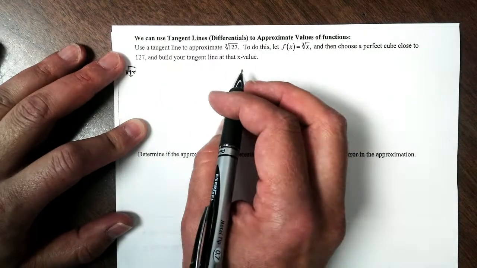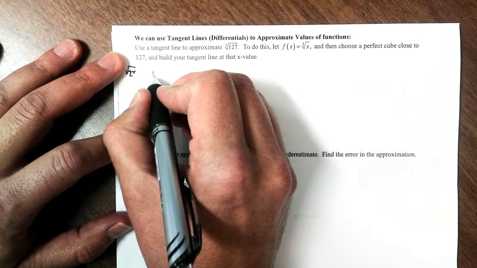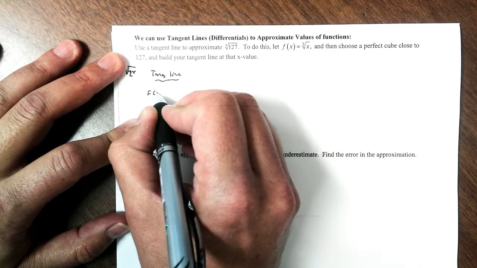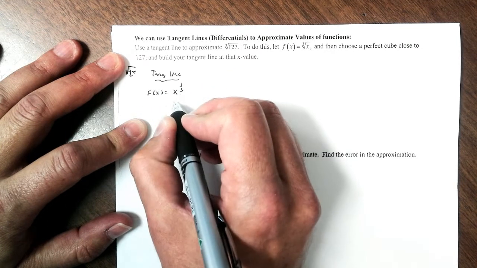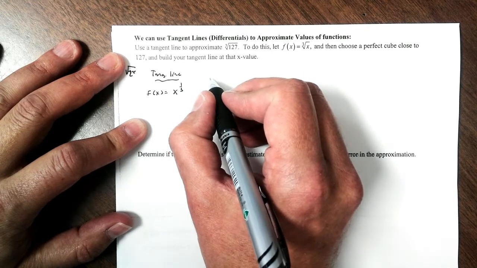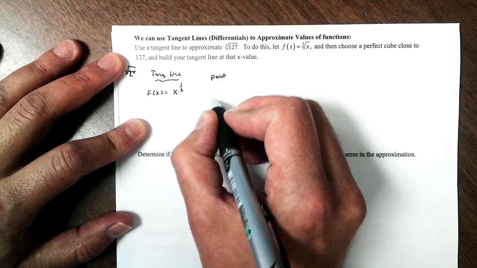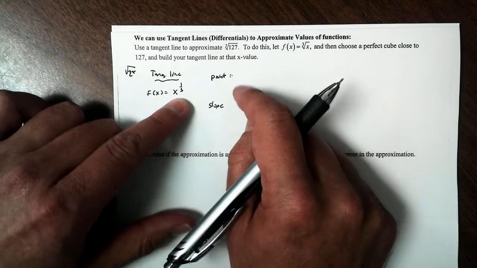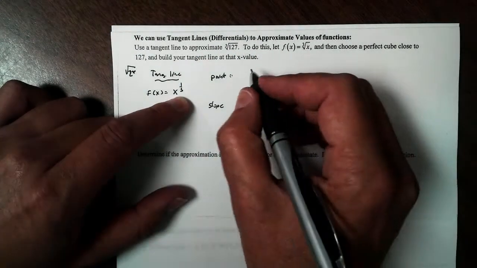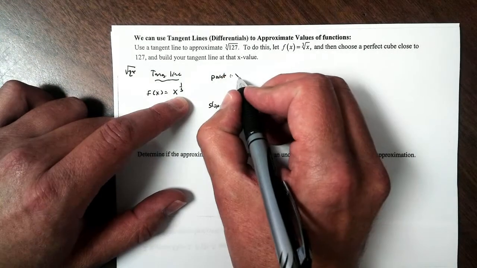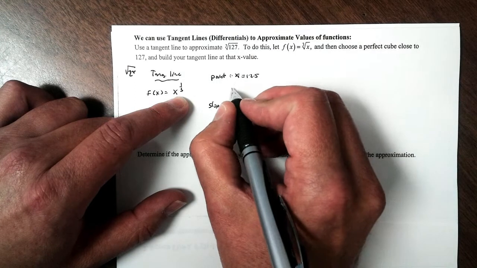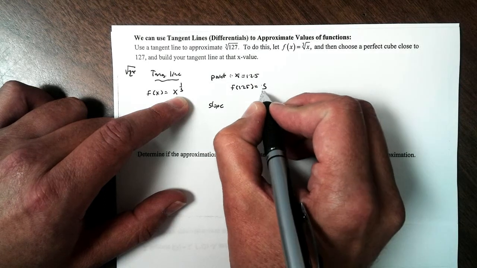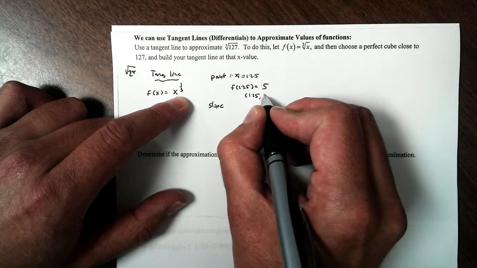So we are going to build our tangent line. If f of x is x to the 1/3, to do our tangent line, remember, we are going to need a point and a slope. Well, if I try to plug in 127 for the cube root, I really don't know what that is. So I'm going to pick a perfect cube close to 127, 125. If I plug in 125, the cube root of 125 is just 5. So our point is (125, 5).